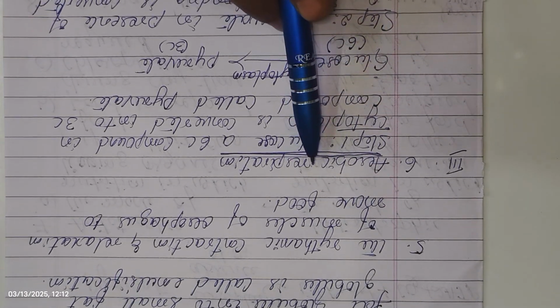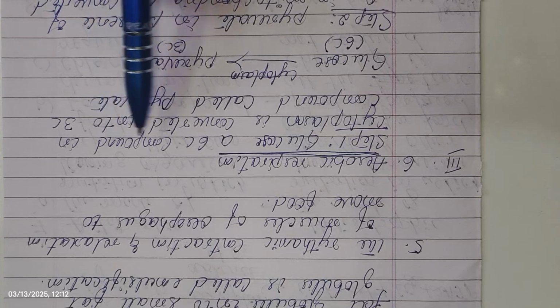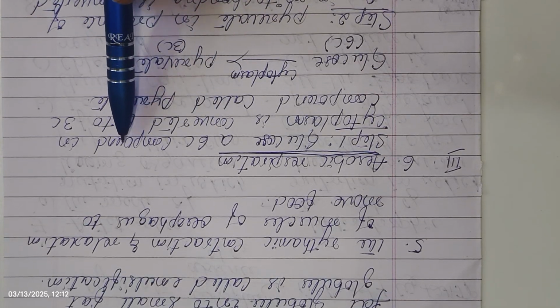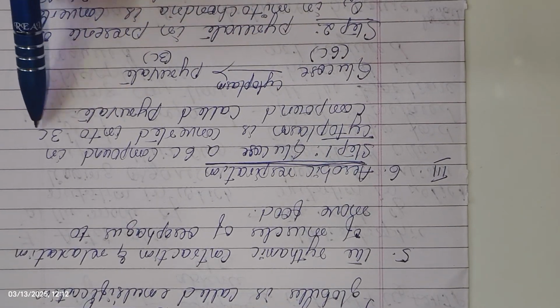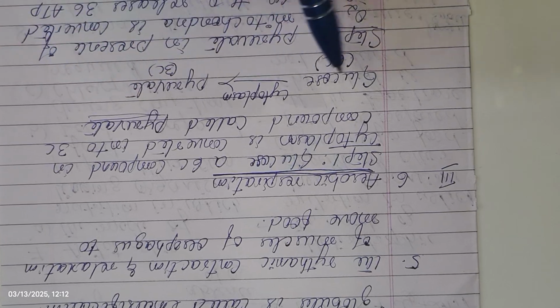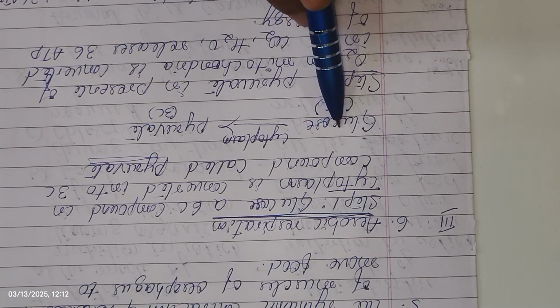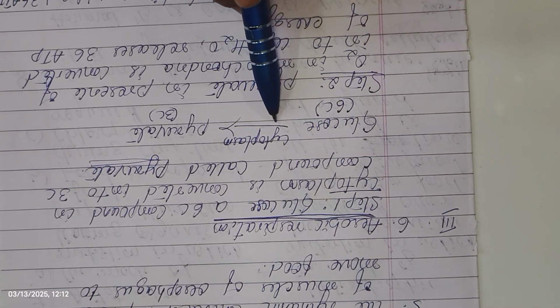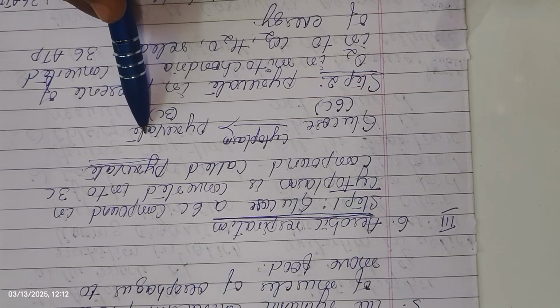Under aerobic respiration, the first step, glucose, a 6C compound, means a 6 carbon containing compound in cytoplasm, is converted into a 3 carbon compound, that is called pyruvate. So a 6 carbon containing compound glucose in cytoplasm gets converted into a 3 carbon compound, it is pyruvate.